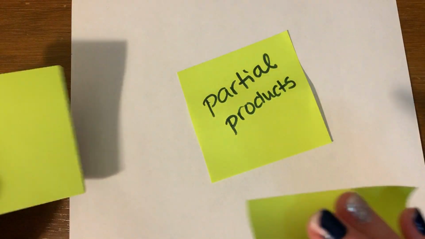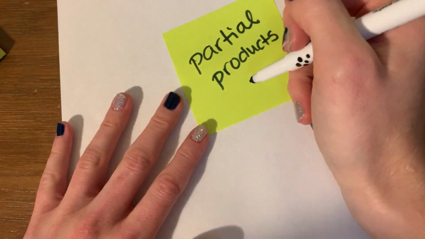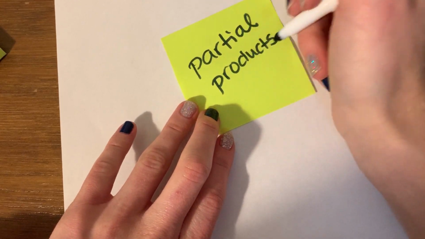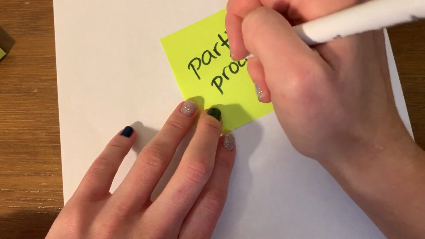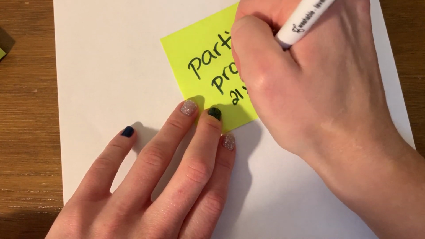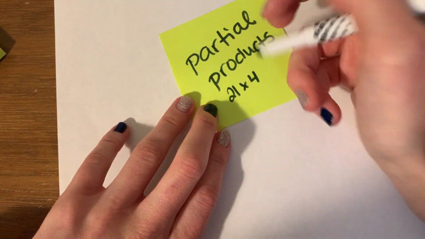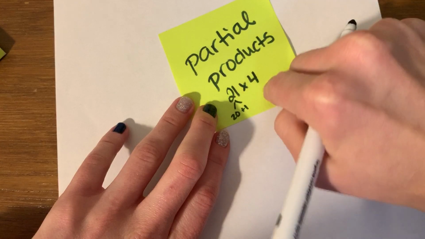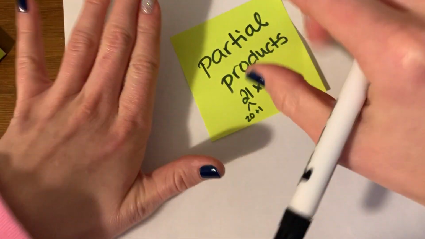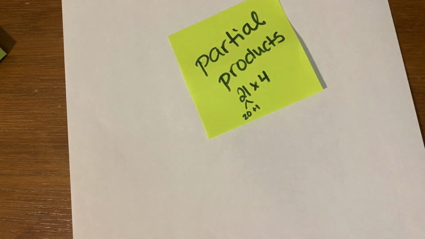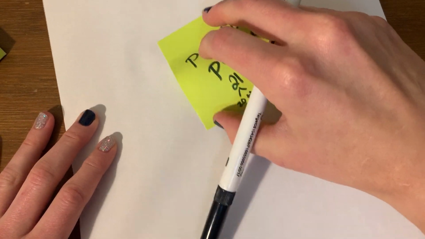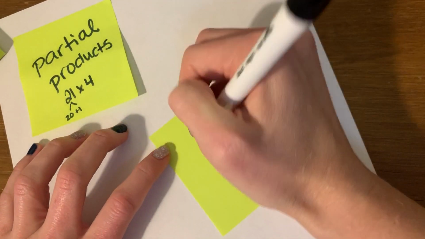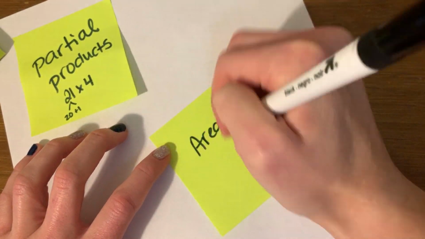So partial products is when you take a multiplication problem. So we're going to work with 21 times 4 first. So for example, you take 21 times 4 and you're going to break this into 20 plus 1 so that it's easier to multiply by 4. That's partial products, okay? So we're going to pair partial products with area models. We're going to pair them.